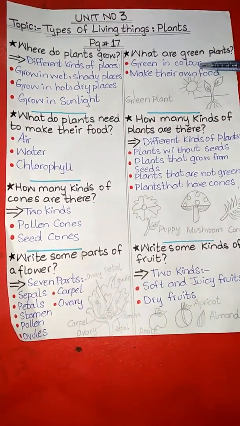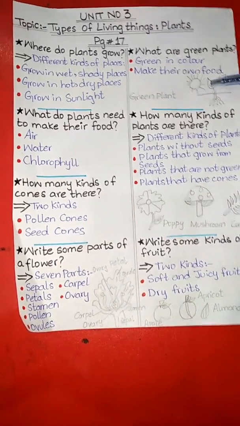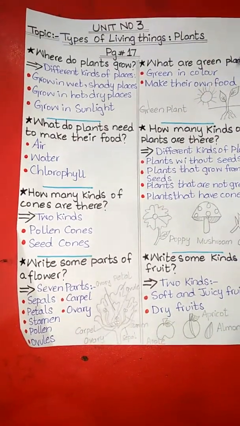Green plants are green in color. They can make their own food. They need chlorophyll to make their own food. Without chlorophyll, they cannot make their own food.